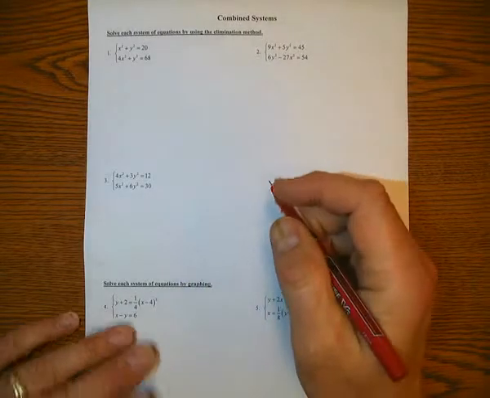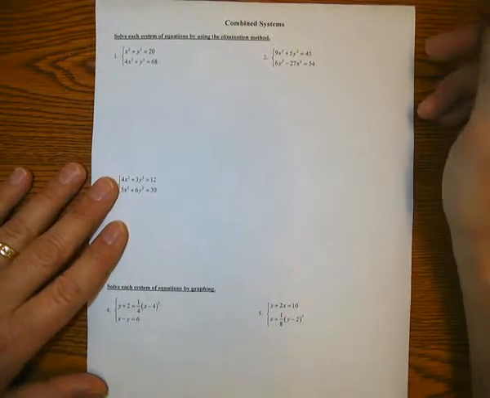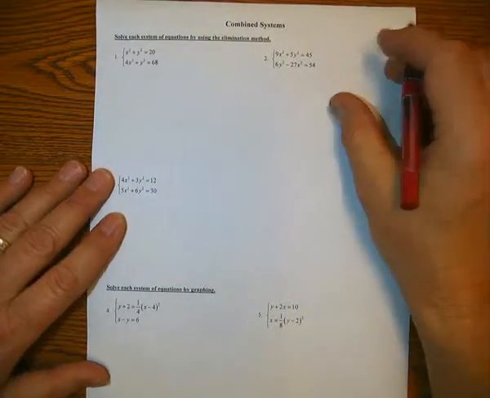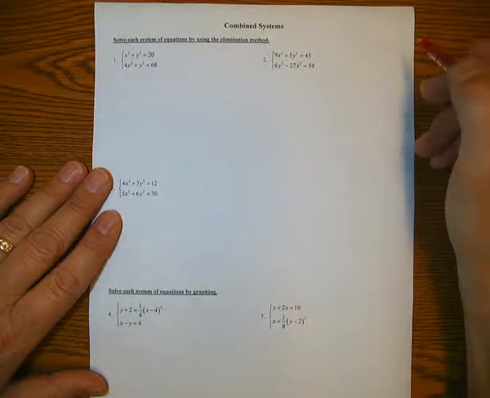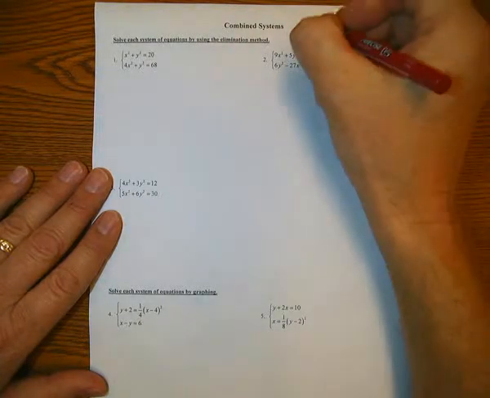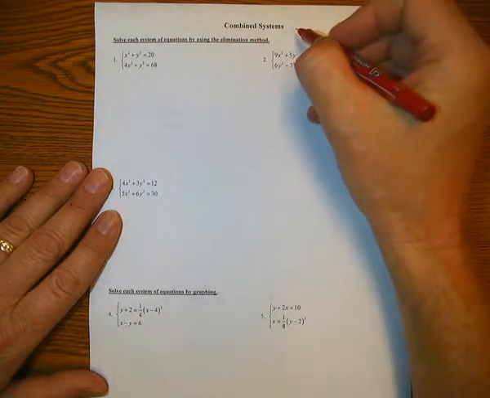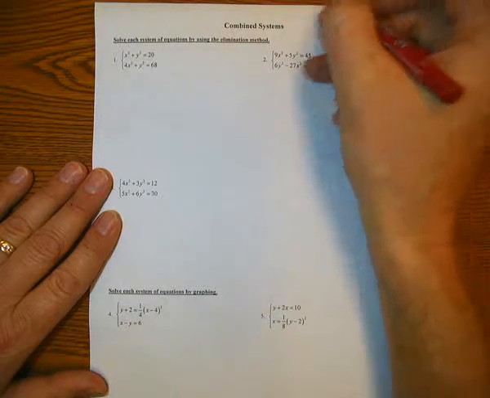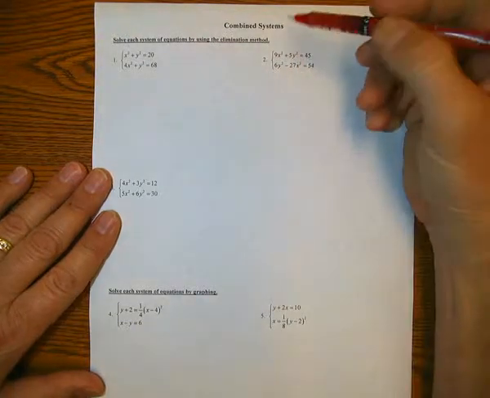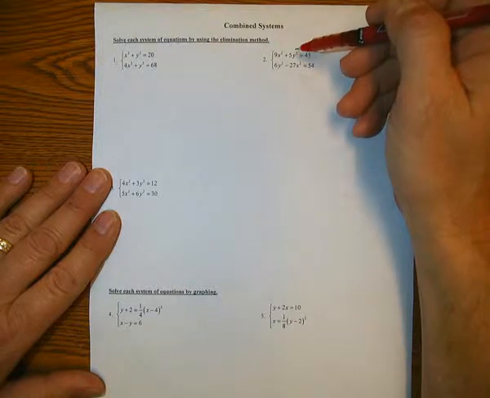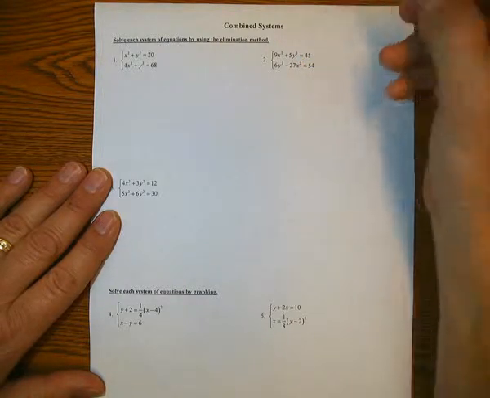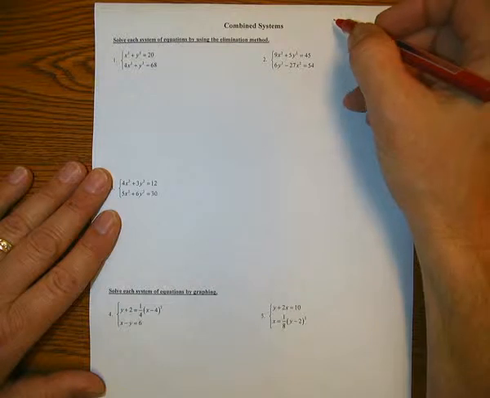All right, we're now going to take a look at combined systems, which are very similar to the way we solved linear systems of equations back in the fall, except instead of having just lines, we're going to be taking a look at when you have ellipses, circles, parabolas, lines, hyperbolas that intersect each other. And we can have multiple intersections.